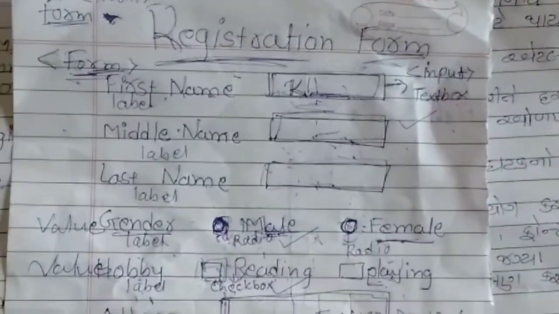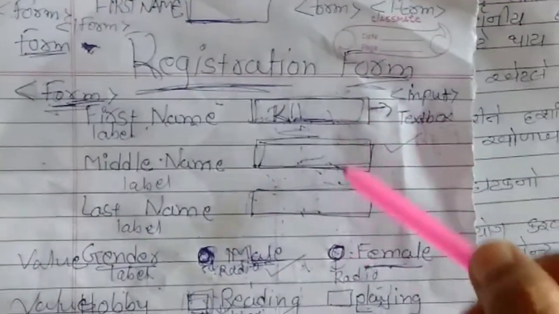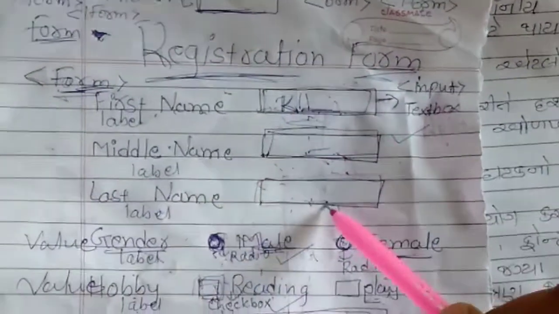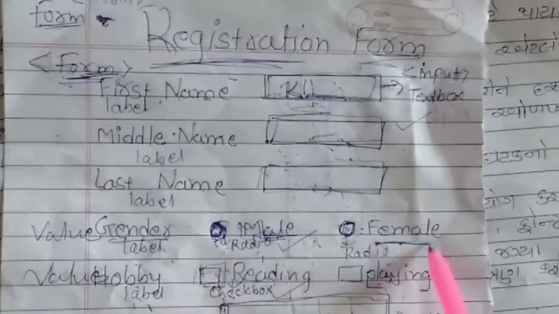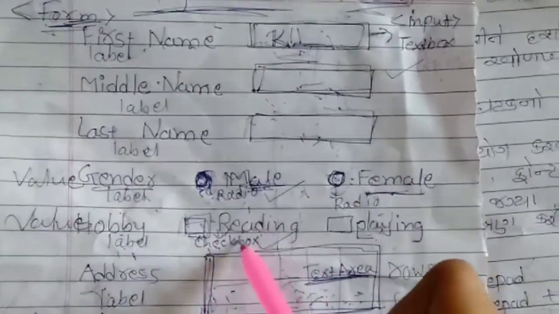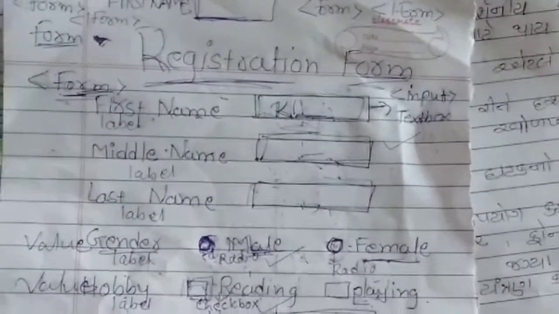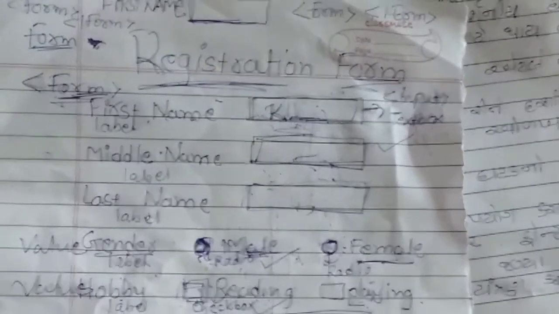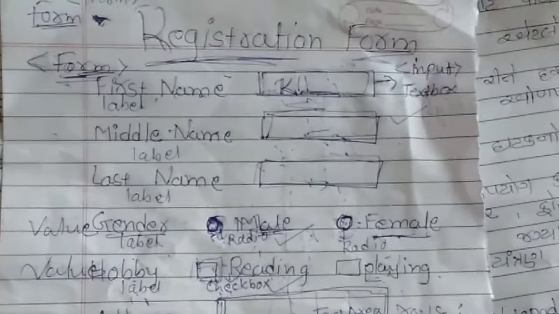So you have to write many statements for your form in HTML. It is a very lengthy process, and you have to write many lines for many fields. I have to write 3 statements for 3 text boxes, because I want 3 text boxes. I have to write 2 statements for 2 radio buttons. I have to write 3 statements for 3 checkboxes. I want 2 input tags, because I want 2 buttons. So you have to write many statements for many fields, and it is a very lengthy process.